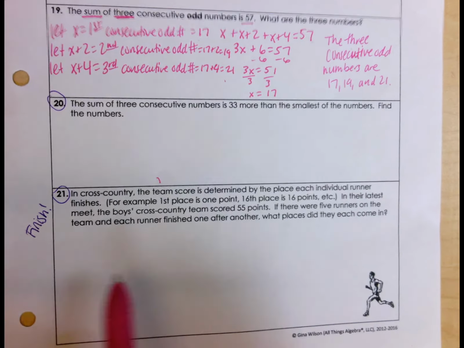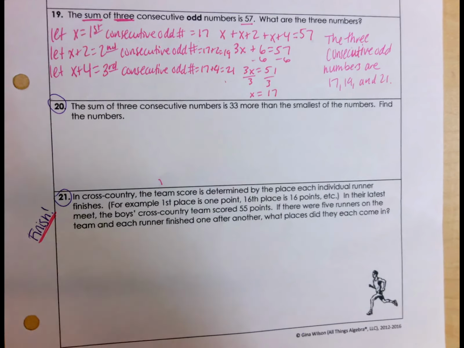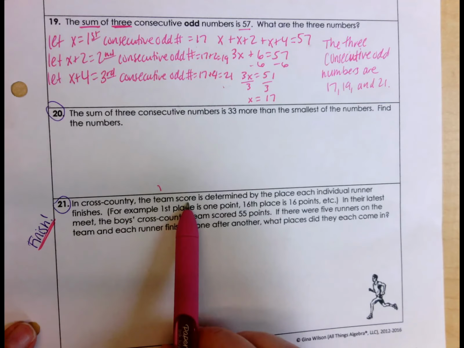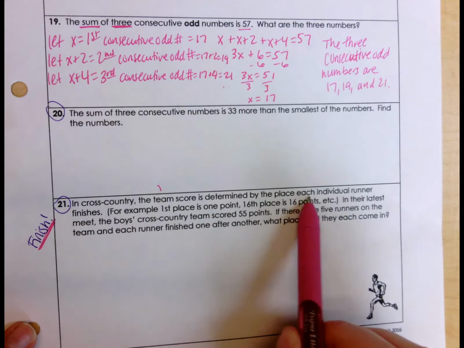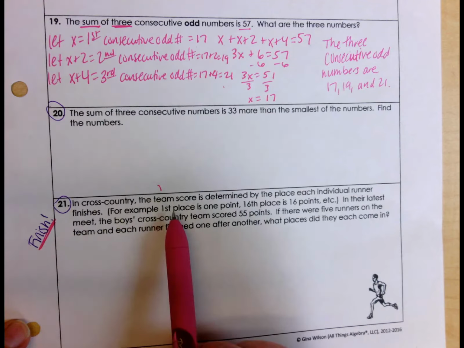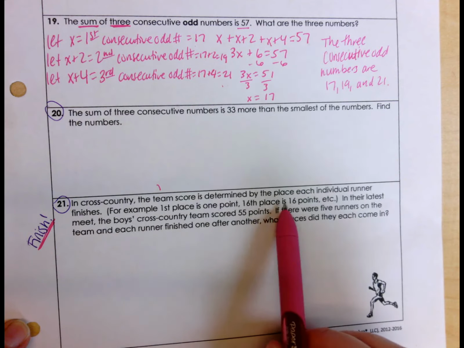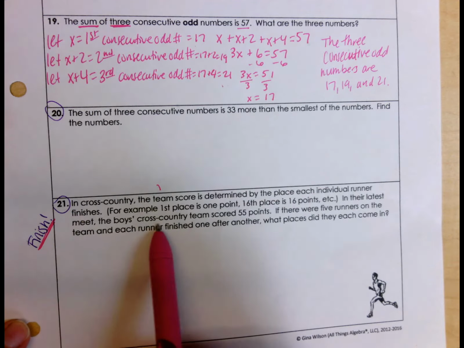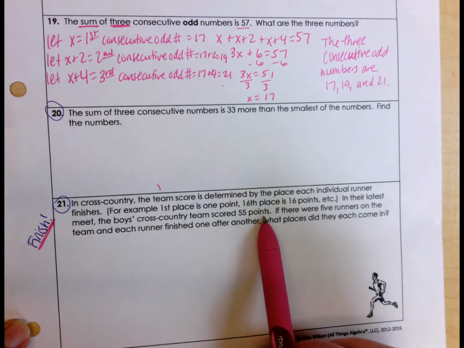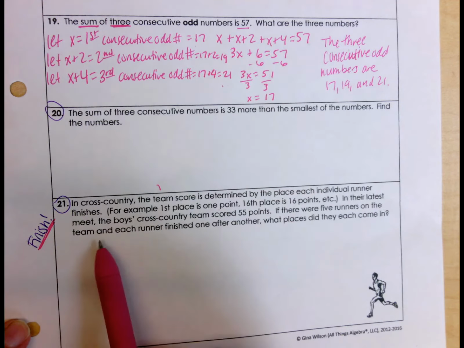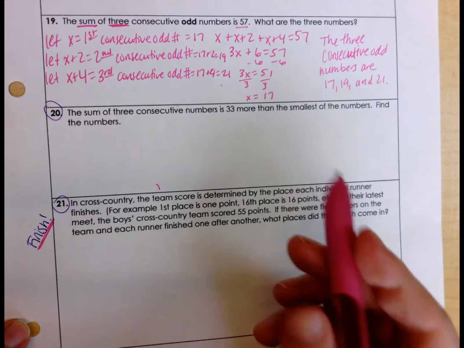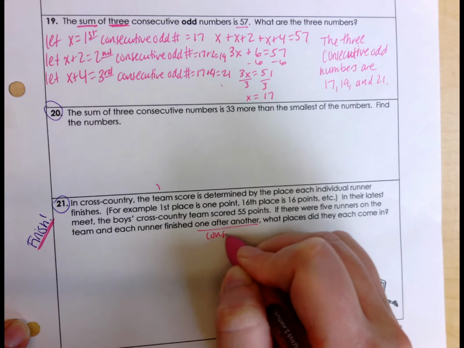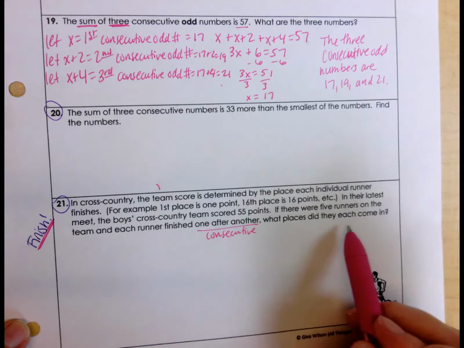I'm going to start you with this one, and you are going to finish it, okay? Make sure that you don't forget to finish this one, all right? So cross country, the team score is determined by the place each individual runner finishes. So for example, first place is 1 point, 16th place is 16 points. So in their latest meet, the boys cross country team scored 55 points. If there are 5 runners on the team and each runner finished one after another, that means consecutive, what places did they each come in?